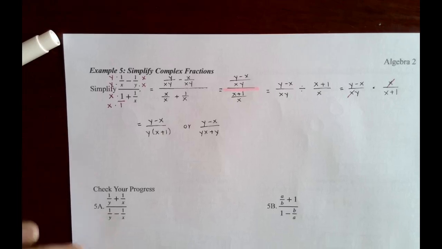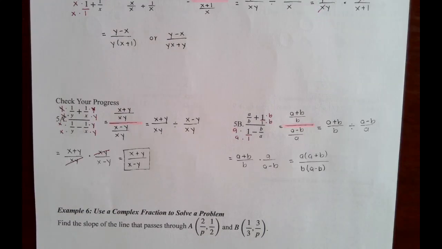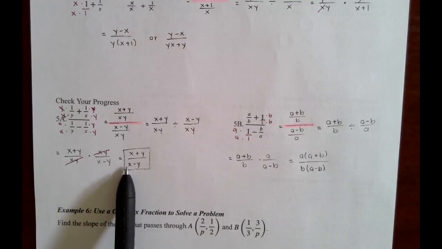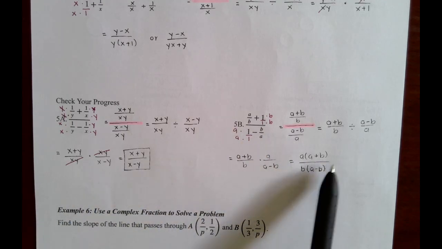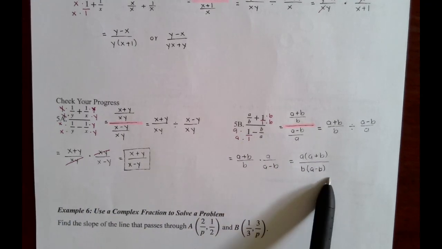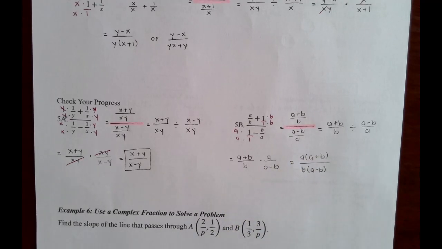Okay, so why don't you try CYP 5A and 5B and come check your answer when you're done. For 5A, you should have gotten x plus y over x minus y, and for 5B, you should have gotten a times a plus b over b times a minus b. Again, if you want, you can distribute it, but there's not really a point in this case. If you got that right, you can move on to our last example. If not, here is your explanation.